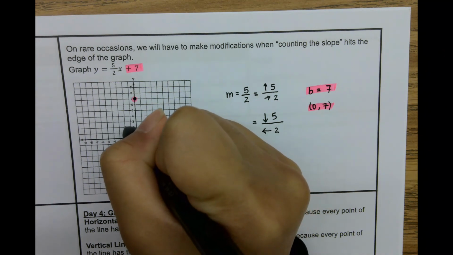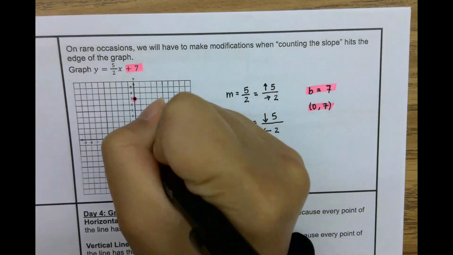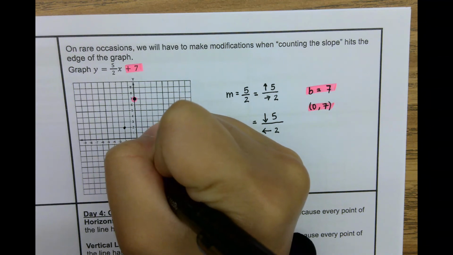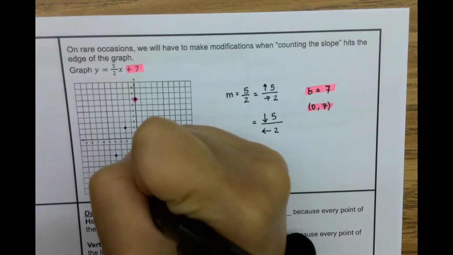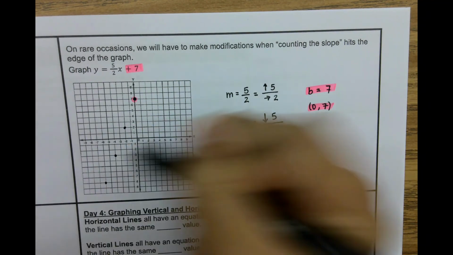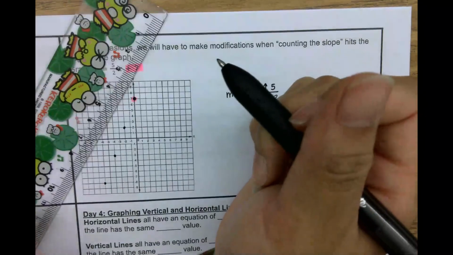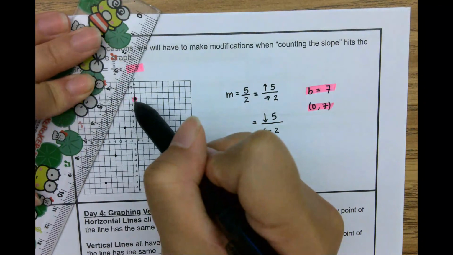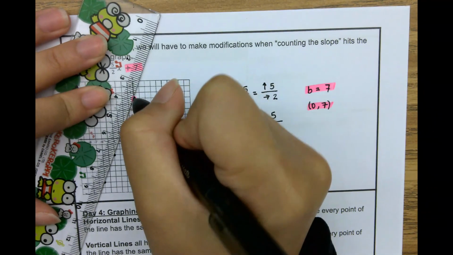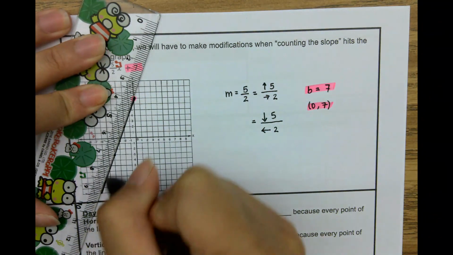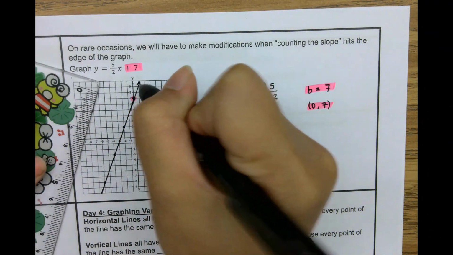And then to keep it consistent, I'm going to keep going down 5, left 2, down 5, left 2. And I'm going to connect the dots. Really you only need 2 points, but just so that it stays consistent throughout the whole graph and it's as accurate as I can possibly make it, that's why I do the other points as well.